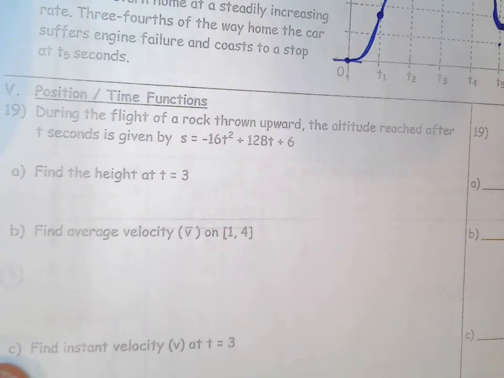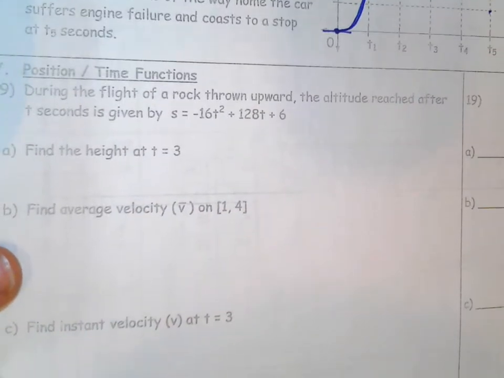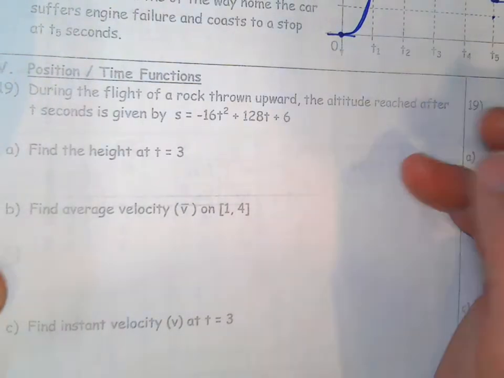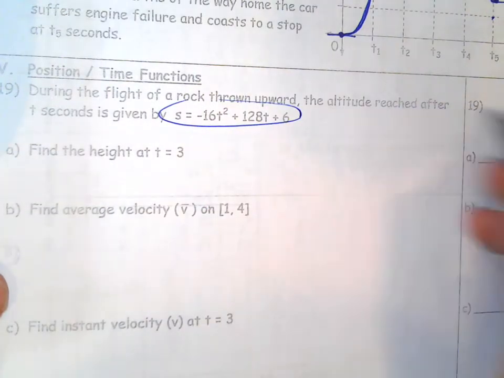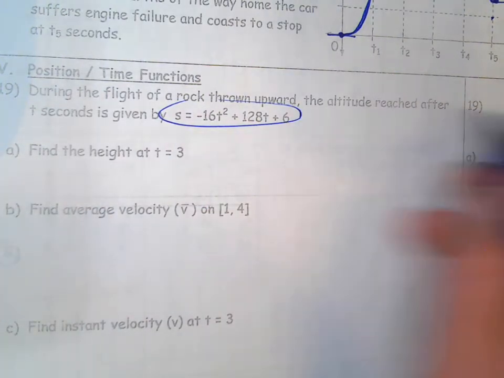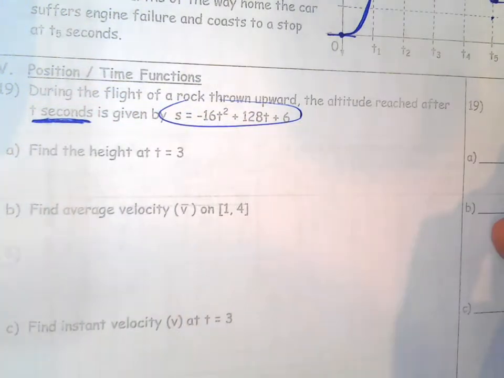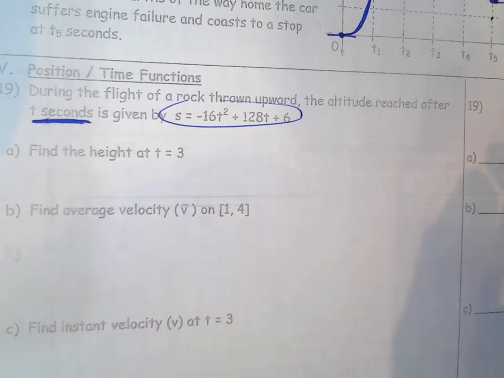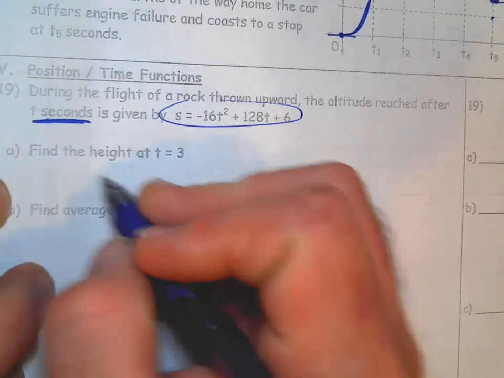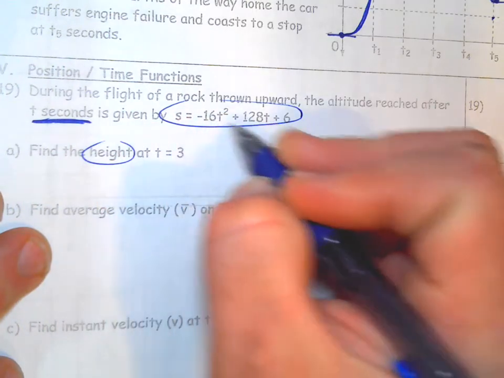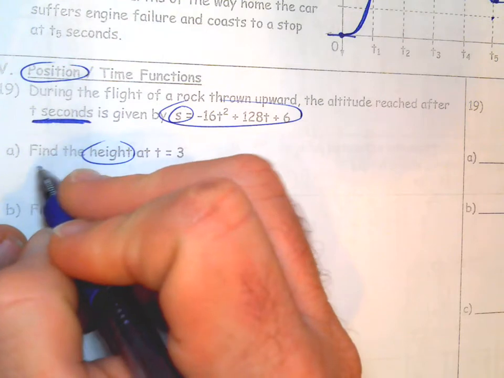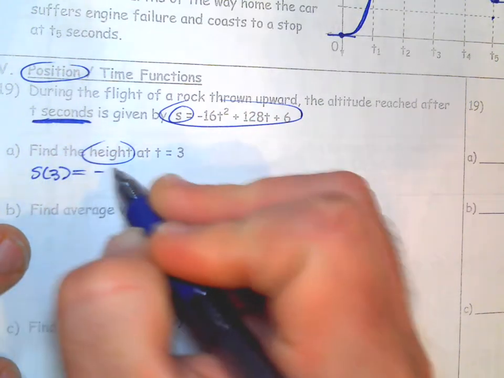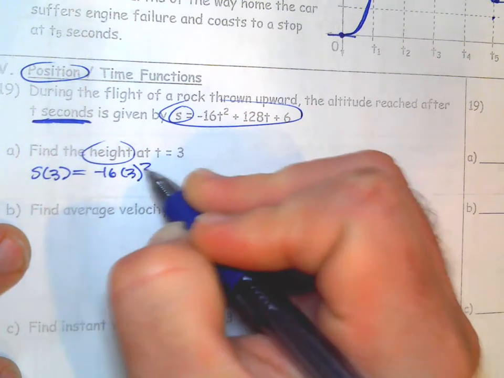Okay, position time functions. I wouldn't necessarily count these to be gravity or even think about them as gravity, but here's a position function. We shouldn't have any negative time on these. This does have units for seconds, but it doesn't have units for length. So you could say units and units per second, but anything time should be seconds. Find the height at time 3. So height and position are the same thing. Okay. So this would be S of 3. Label your work. Show me, plug it in.